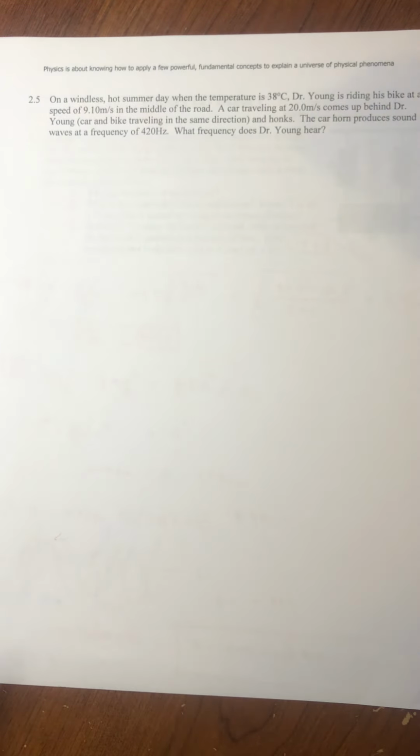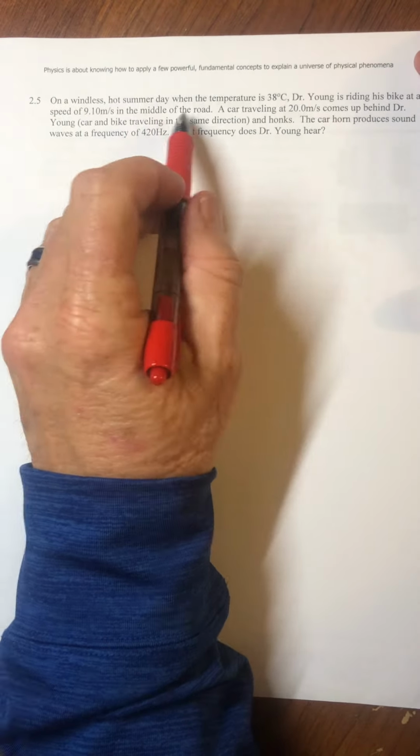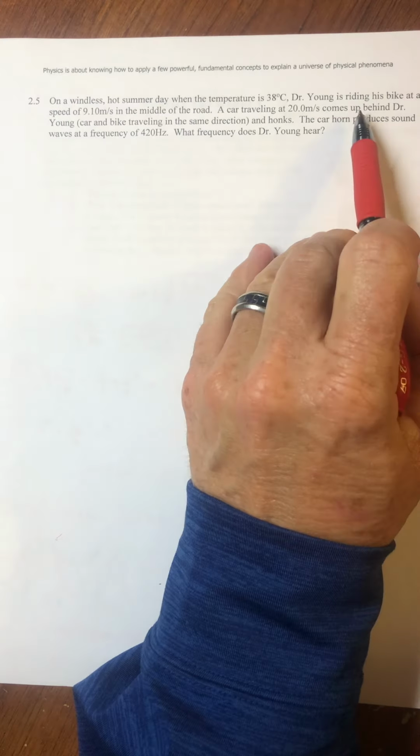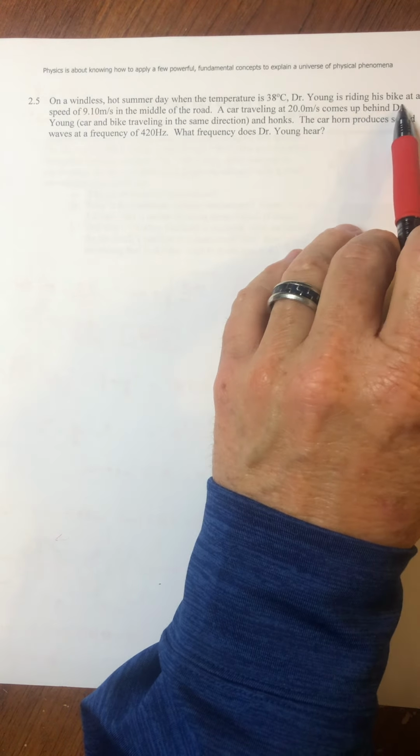It doesn't have a part A, part B. It's hopefully pretty straightforward. And it is a Doppler effect. It says a windless hot summer day gives the temperature. Dr. Young, I'm out riding my bike.